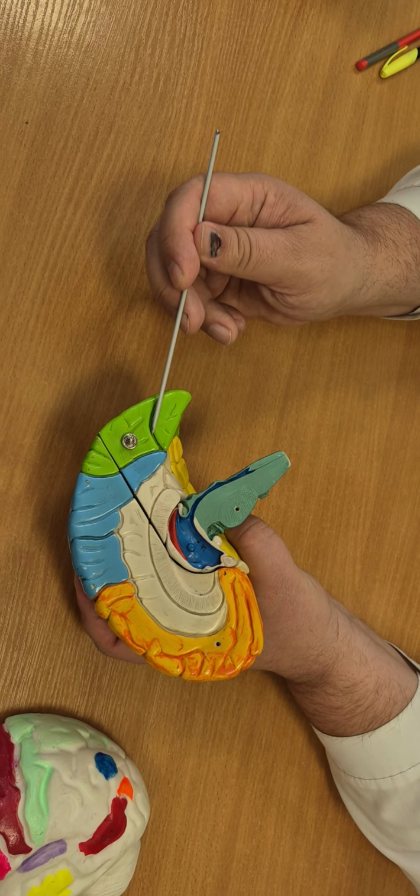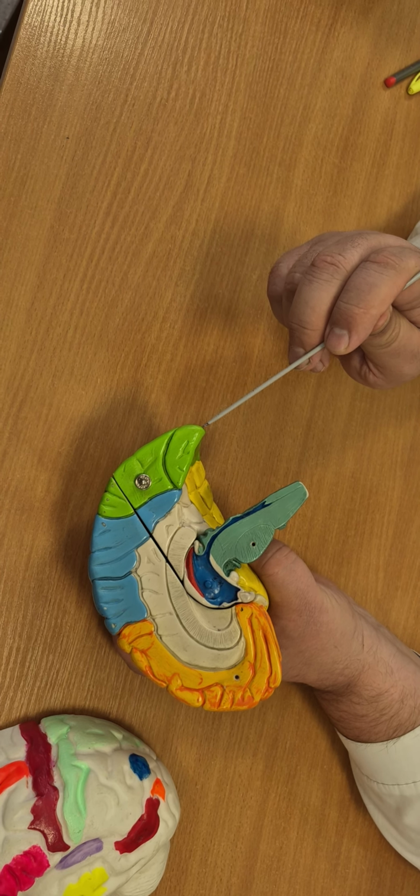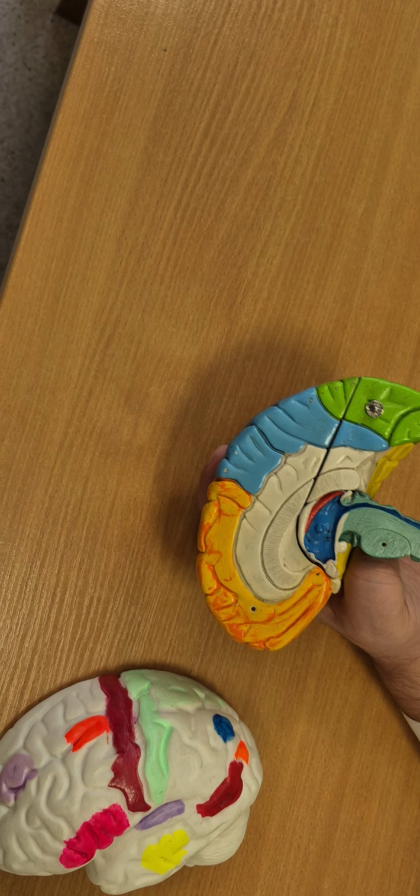Between these two grooves, calcarinus and collateralis, is gyrus lingualis, looks like a tongue, gyrus lingualis. And these two parts, gyrus lingualis and cuneus, on both sides of sulcus calcarinus, here and here, that is the cortical center of the visual analyzer.